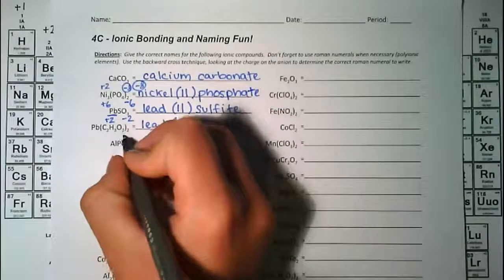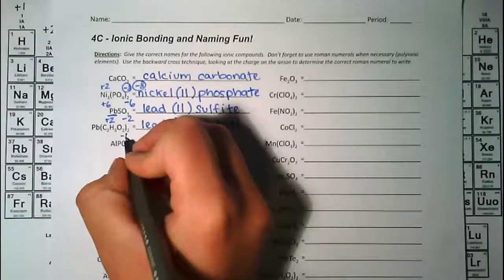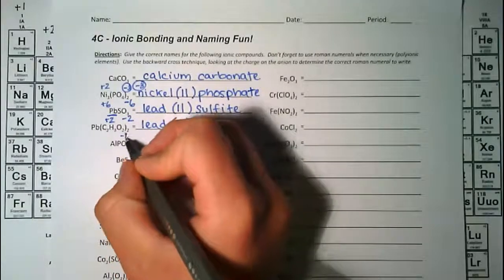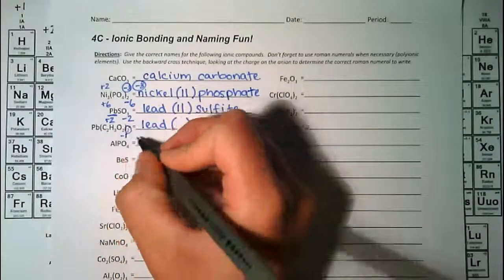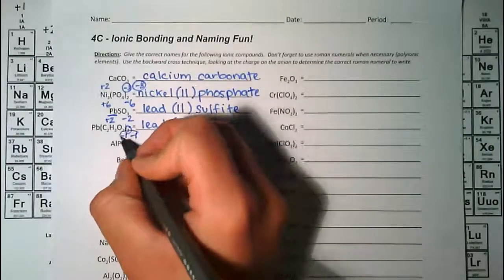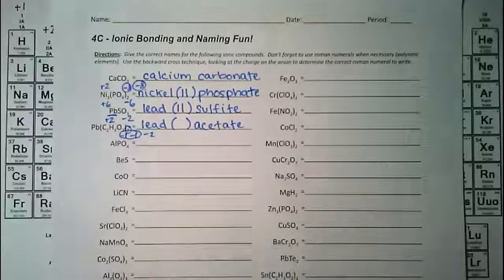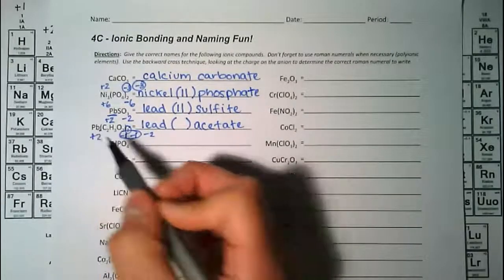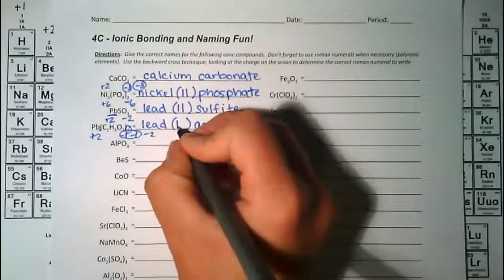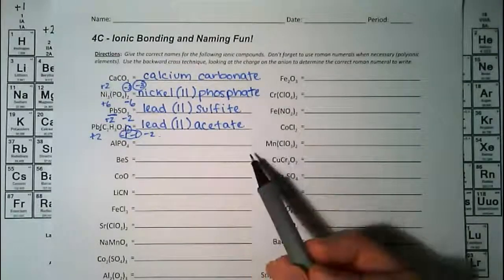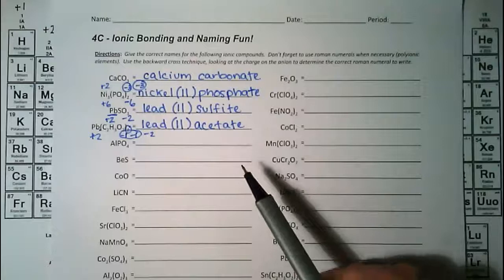Each acetate has a -1 charge. Since I have two of them, I have two -1s, which gives me a total negative charge of -2. So then my lead needs to have a +2 charge to balance that out. So it's going to be lead(II) acetate. Lead(II) acetate. So I have lead(II) sulfite and lead(II) acetate.